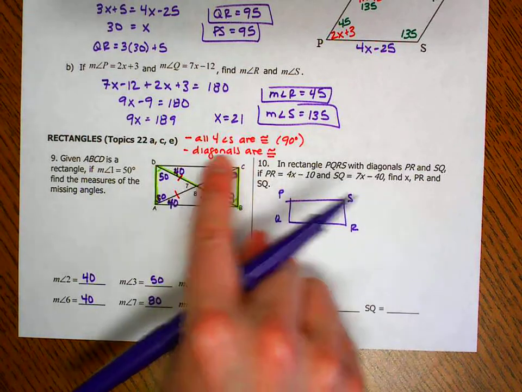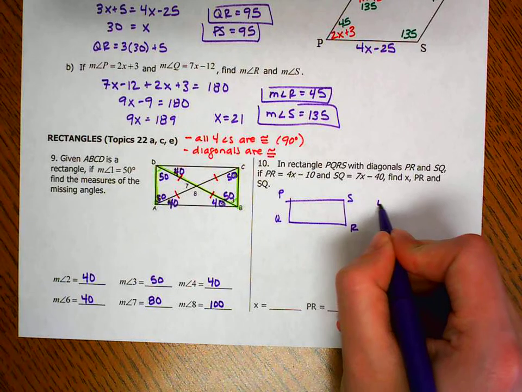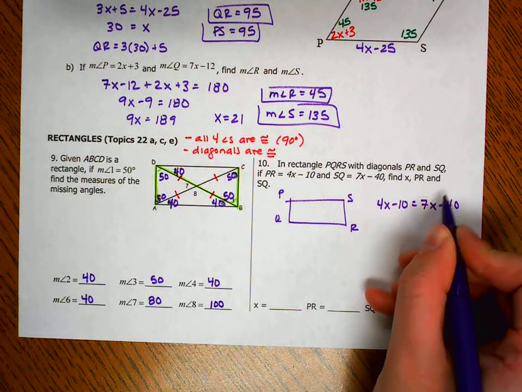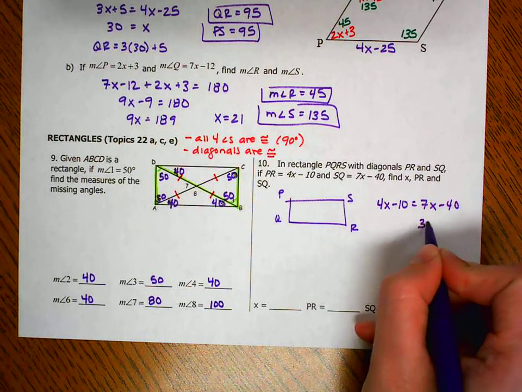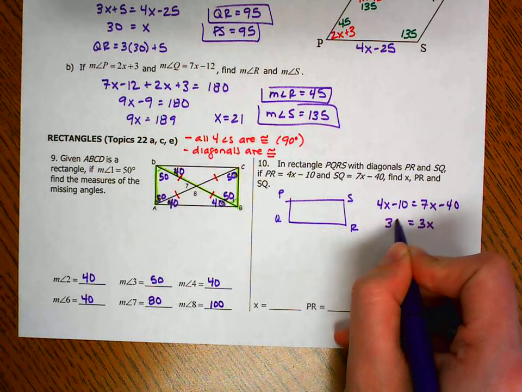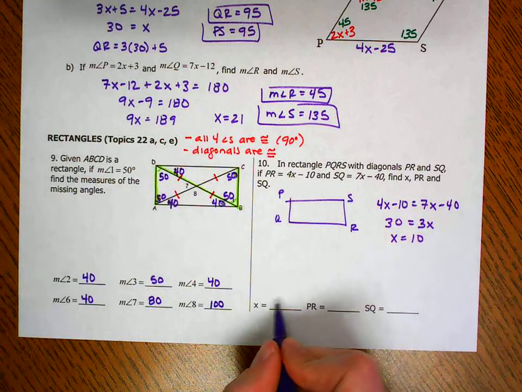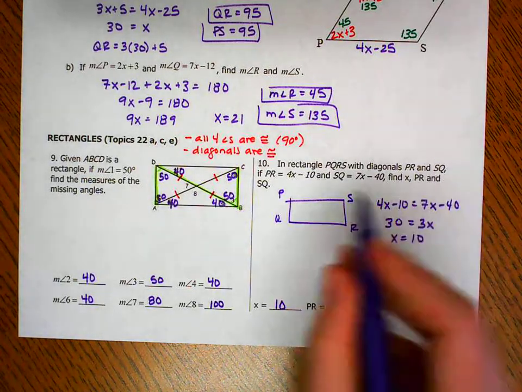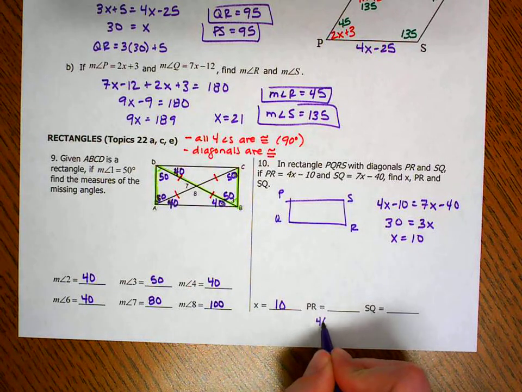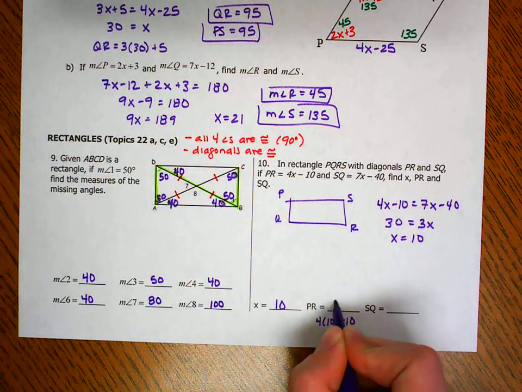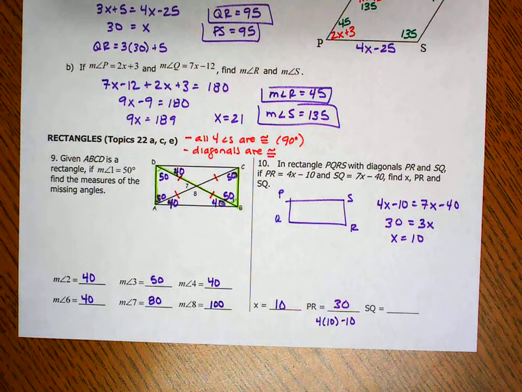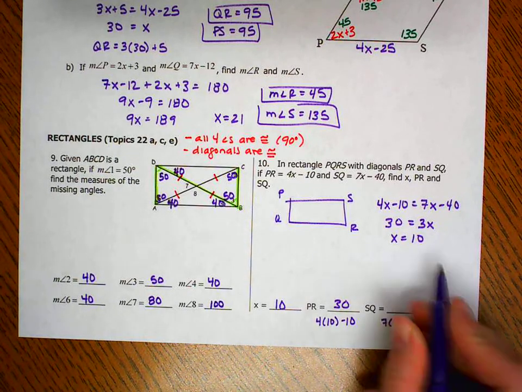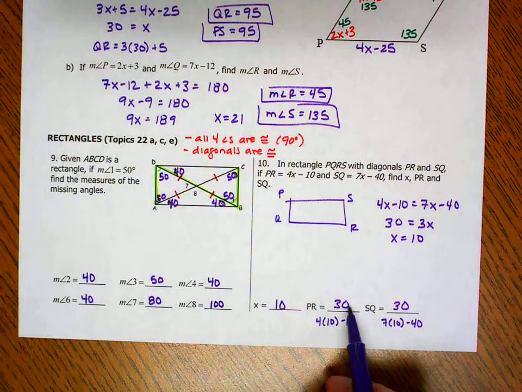Well, we know the diagonals are congruent because it's a rectangle. So I can say 4x minus 10 equals 7x minus 40. I'm going to subtract 4x from this side. I'm going to add 40 to this side, and I get x equals 10. Okay. We need to find PR, so all we're going to do is plug it into this formula. So I have 4x minus 10. For SQ, I have 7x minus 40. And our diagonals should be the same, so that's good.